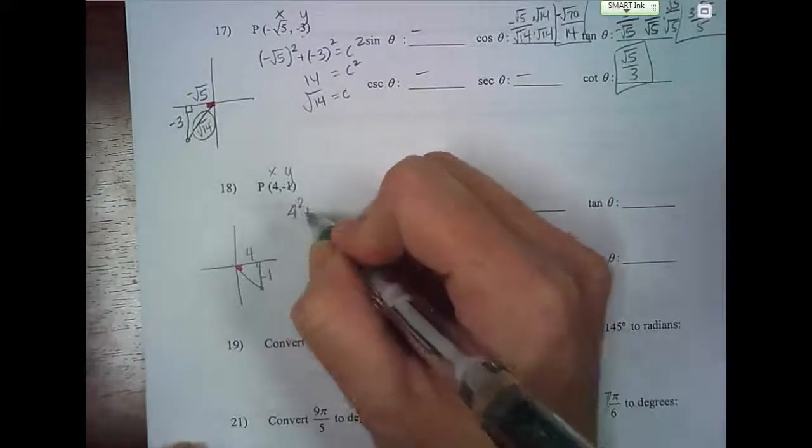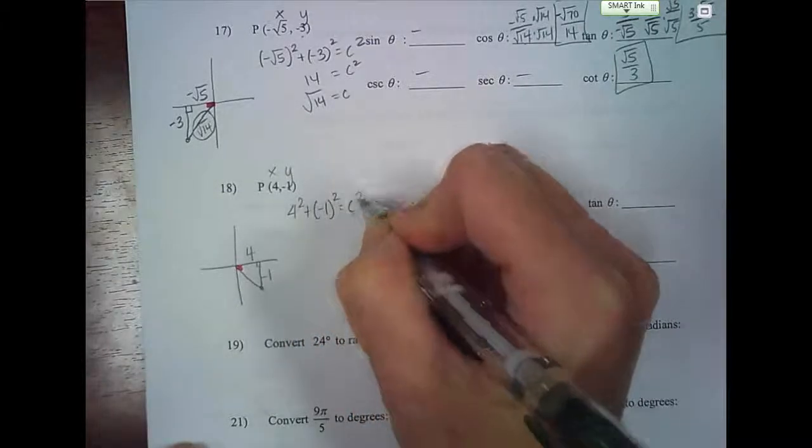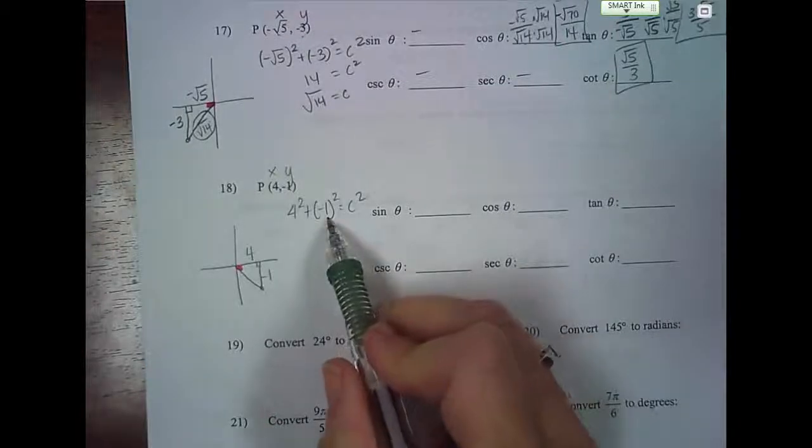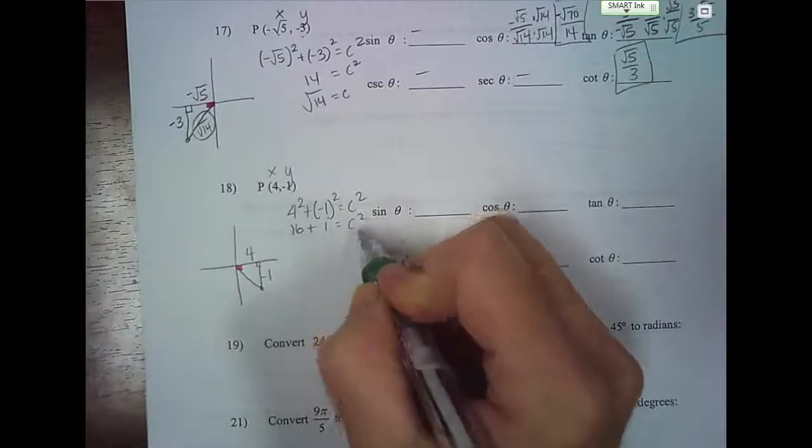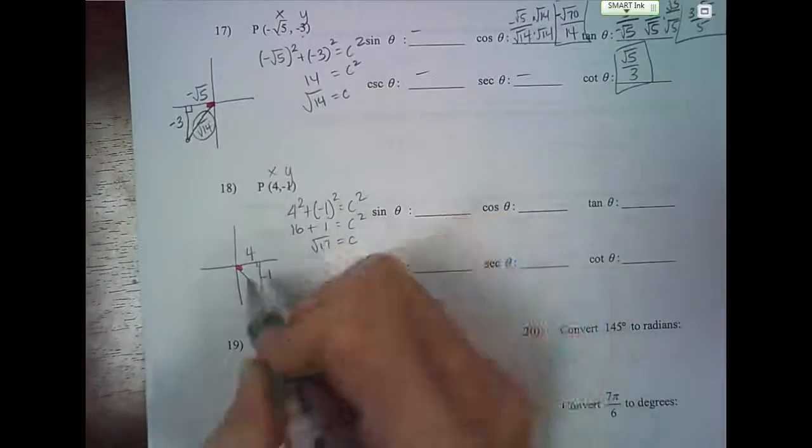So 4 squared plus negative 1 squared equals c squared. If you type it in your calculator, put parentheses on it. So 16 plus 1, so c is the square root of 17.